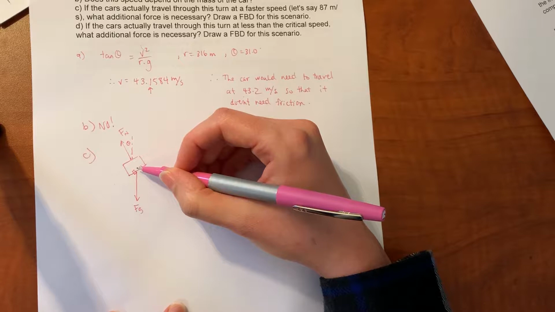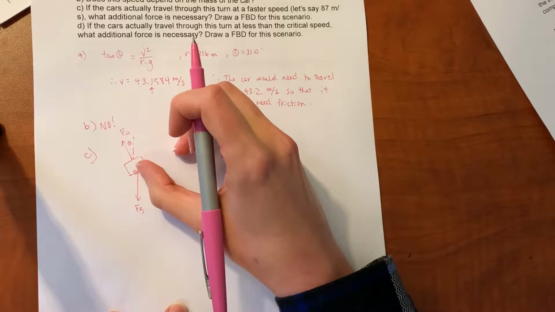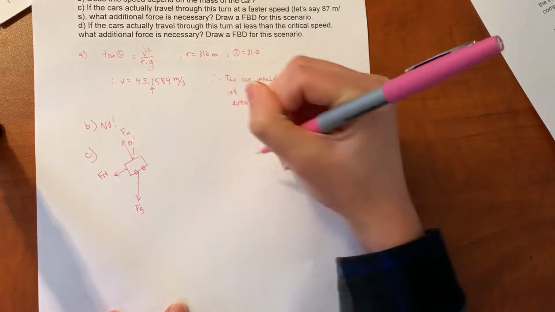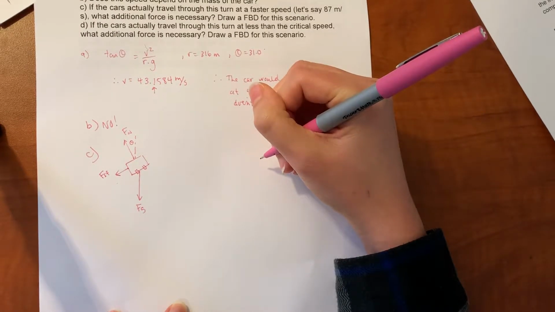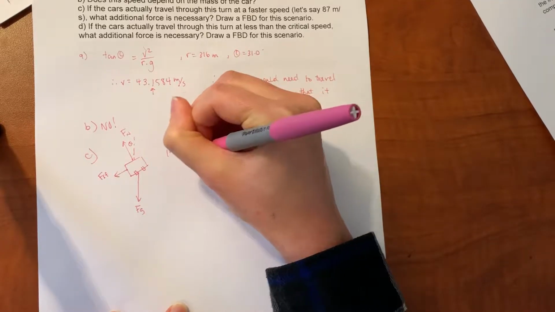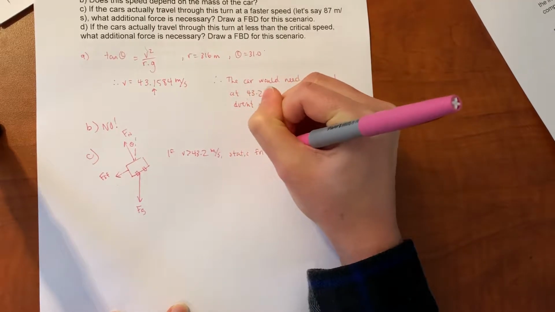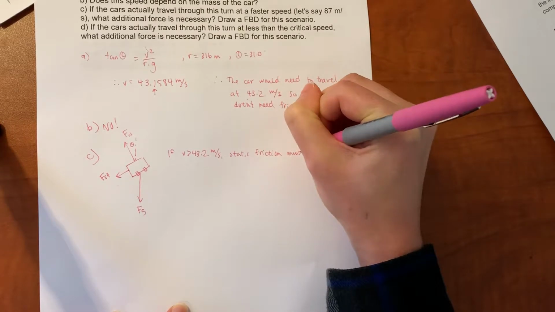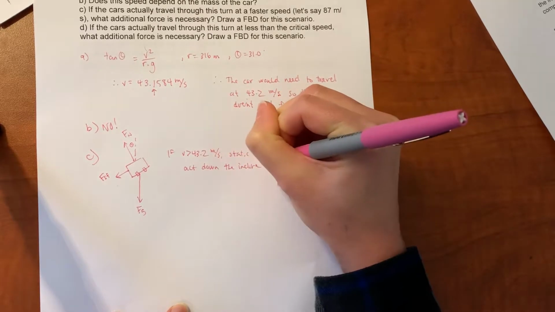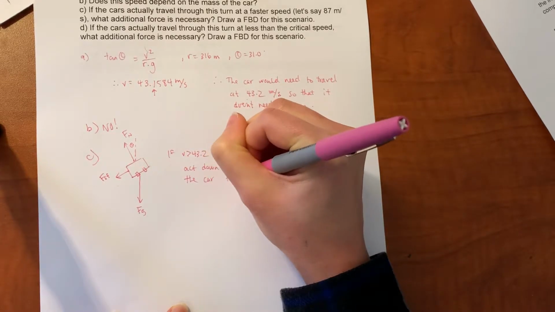Another way you could think about it, if the car is traveling faster than the critical speed, it is going to tend to slip up the incline. What prevents it from slipping up the incline? Some friction. In this case, we don't want it to slip up the incline, so we're dealing with static friction. So if the speed is greater than 43.2 meters per second, static friction must act down the incline to prevent the car from slipping up.